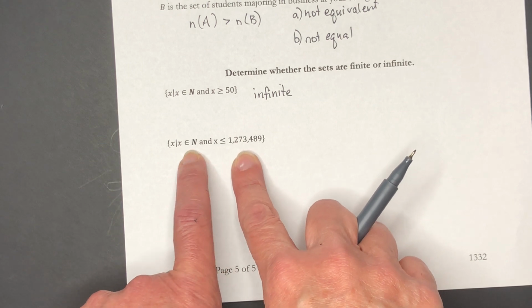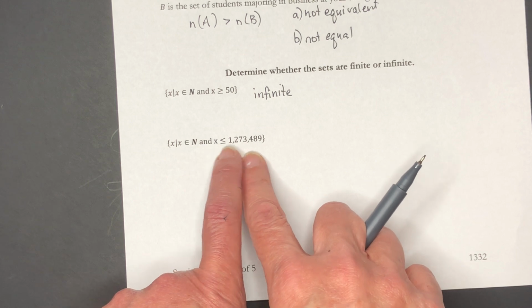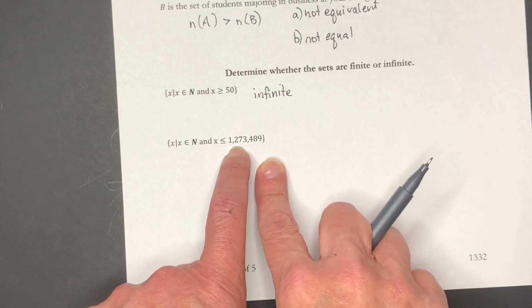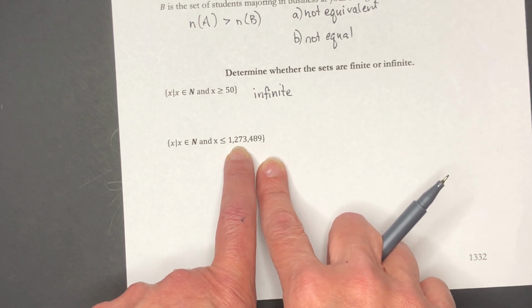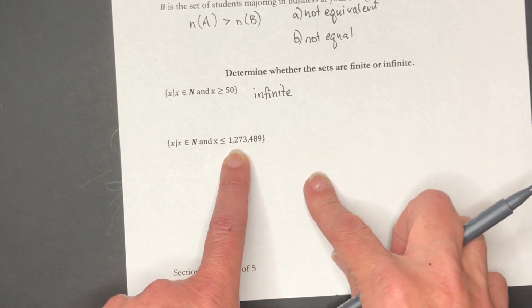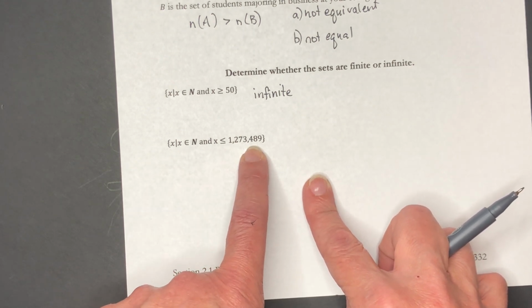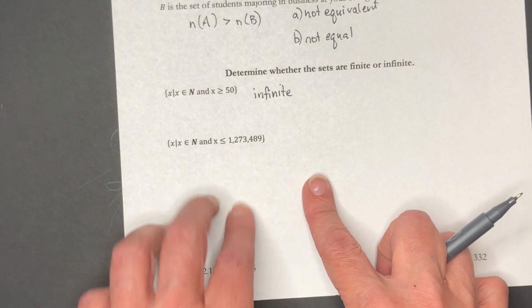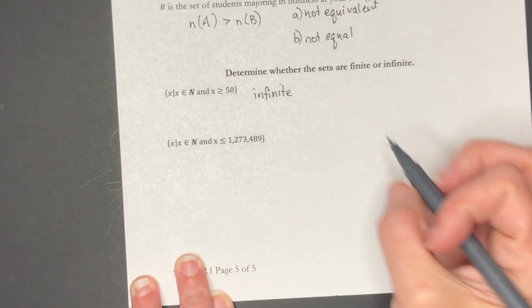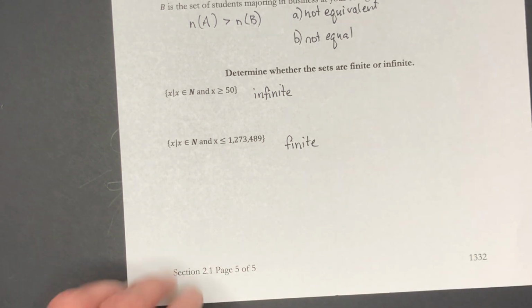And here, my x is a natural number, and it is less than or equal to 1,273,489. Could I theoretically list everything that's in here? Well, yes. I'd start at 1, and I'd count all the way up to this number. It's a big number. It's going to take a long time, but I will eventually be able to stop. So this is a finite set. Okay, and that will be it for this section.